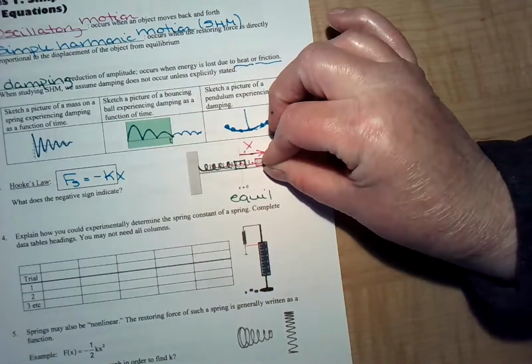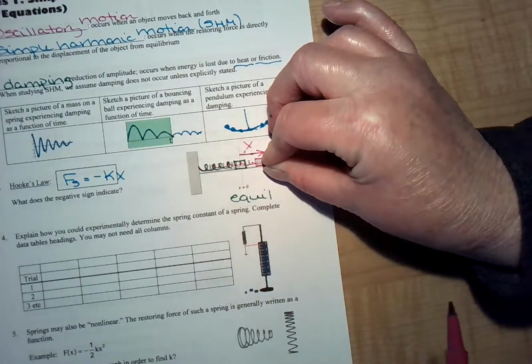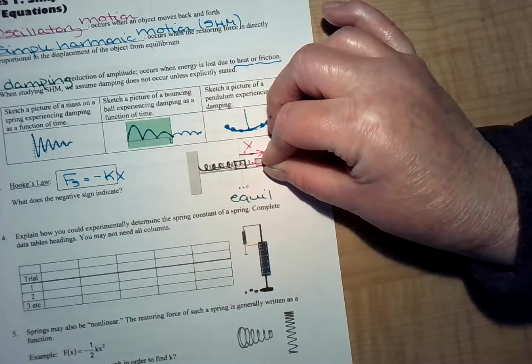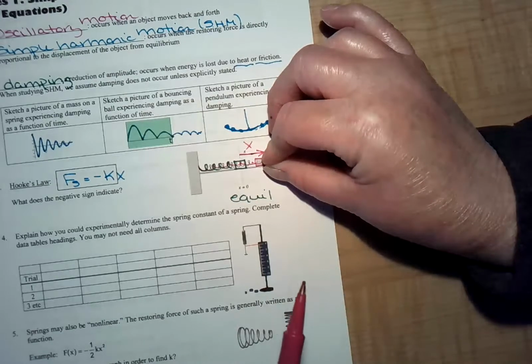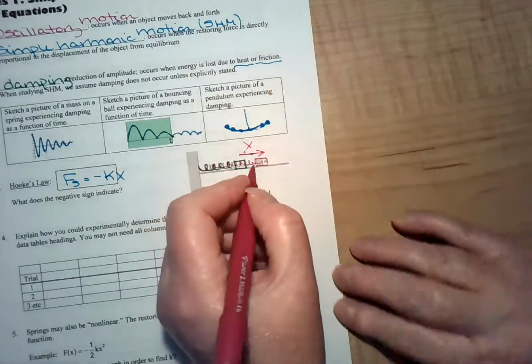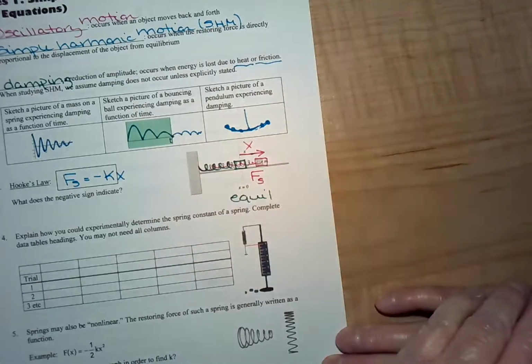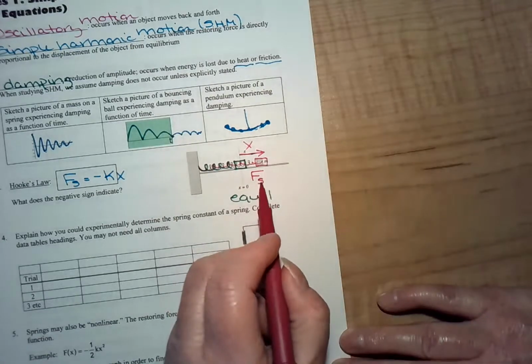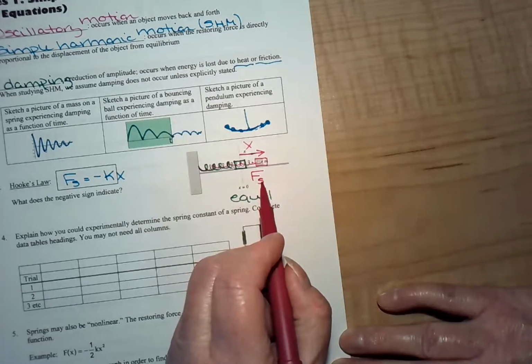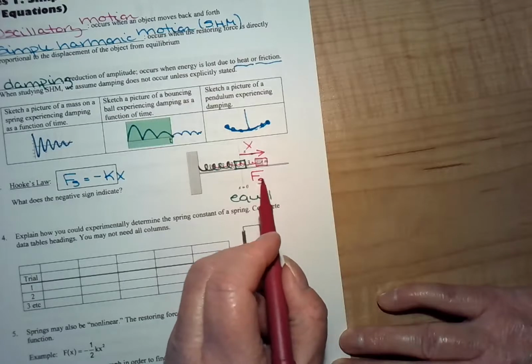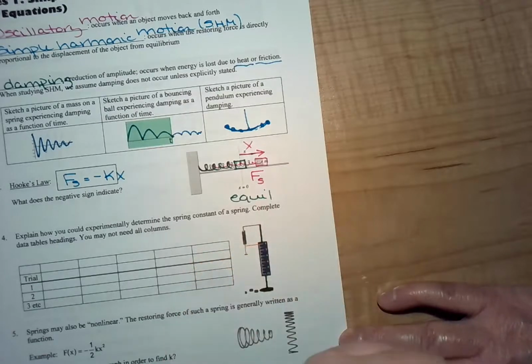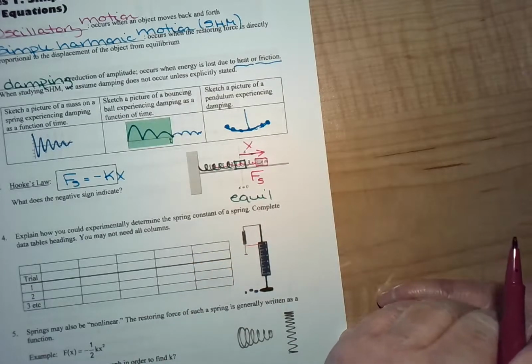So when I hold the mass here in the stretched position, there now exists a force in the spring that wants to go back to equilibrium. And so that force in the spring is called the restoring force. So some people think that S refers to the spring, the force in the spring. Some people think the S comes from the S in restoring.